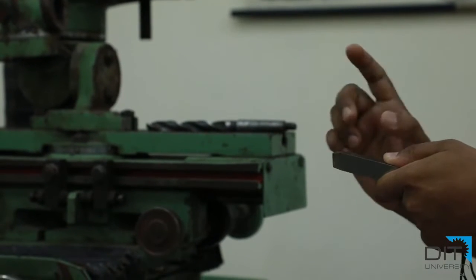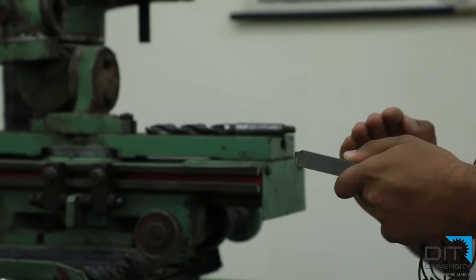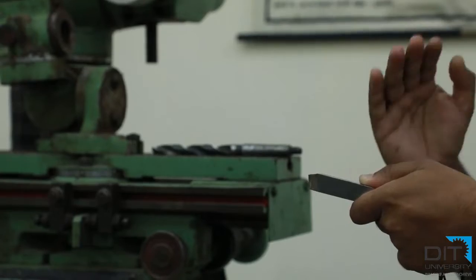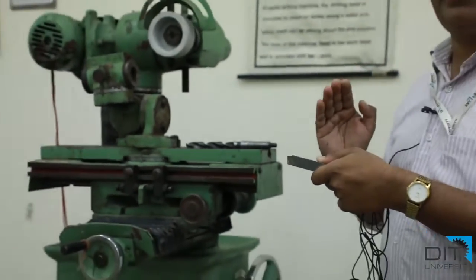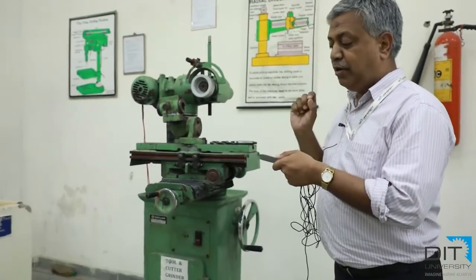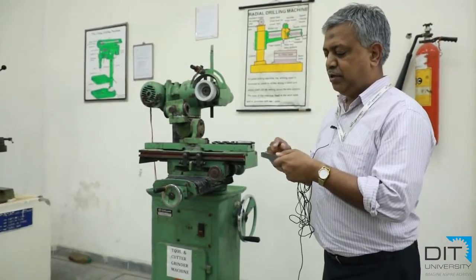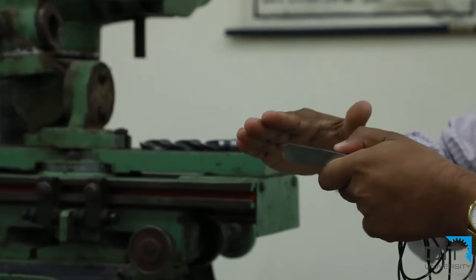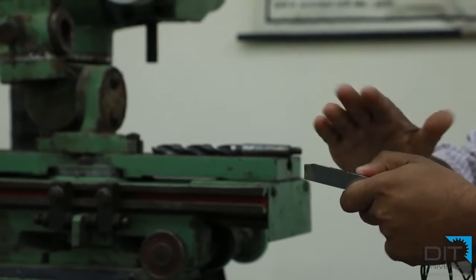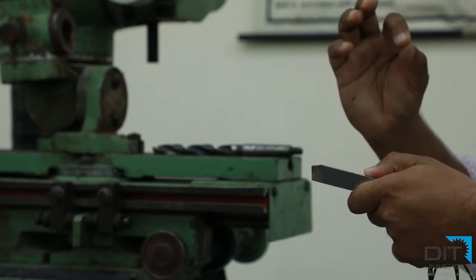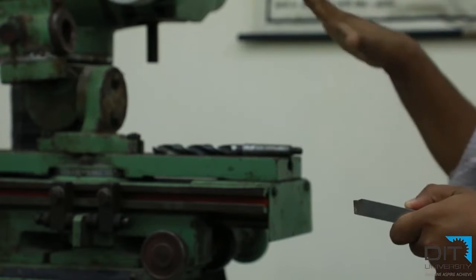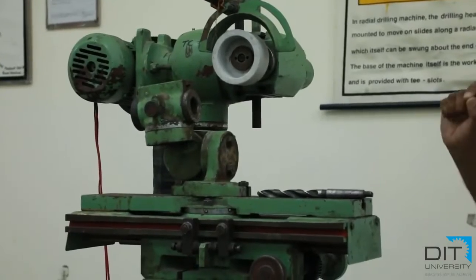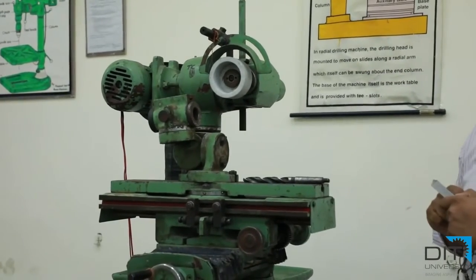To generate this profile, we have to maintain 7 parameters. Out of these 7 parameters, 6 are different angles and 1 nose radius is there. How to generate out of this cuboid? We have to generate 6 different cutting angles to achieve our desired cutting tool. And this machine is known as tool and cutter grinder.